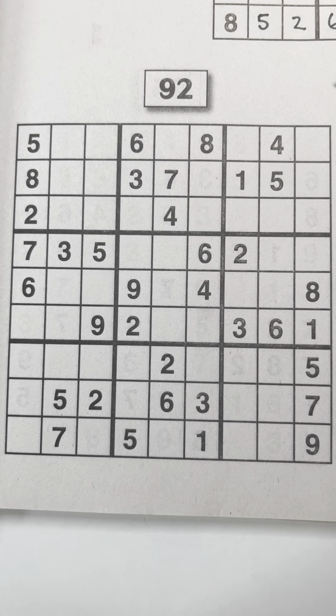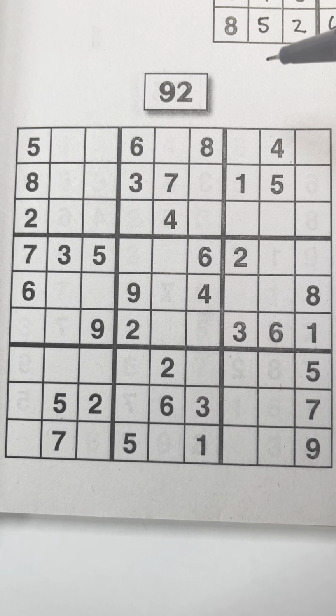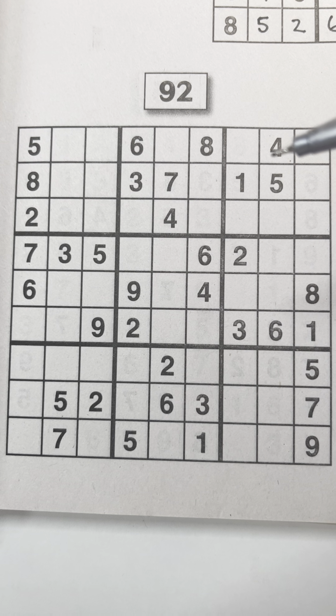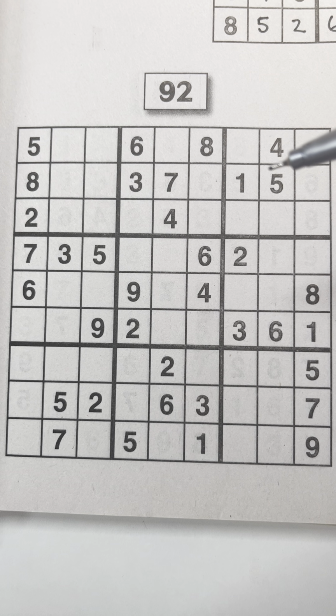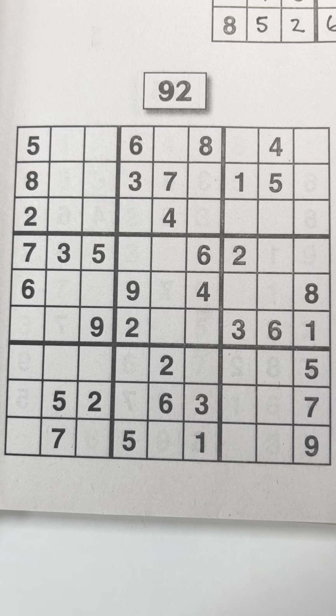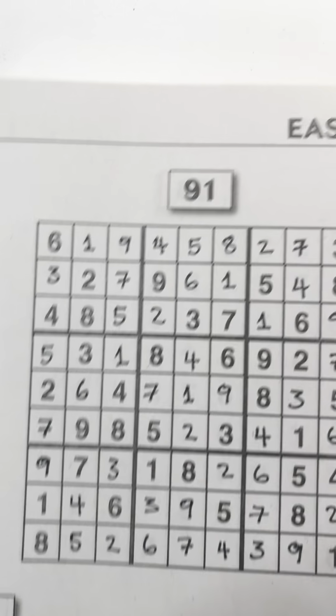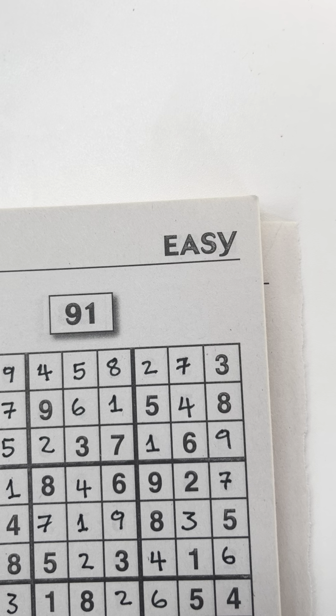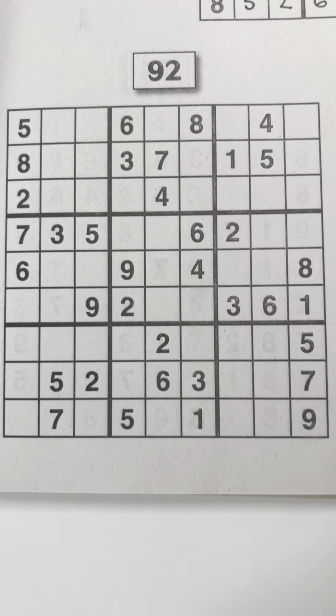Yeah, ascendele locus. Let's do Sudoku here. So this one is easy. It says easy over here on top of the book, as you can see.